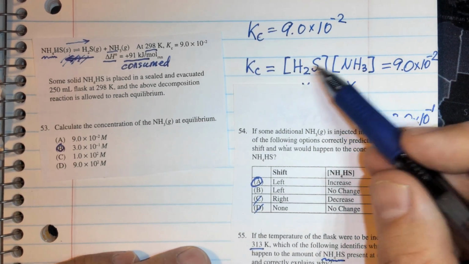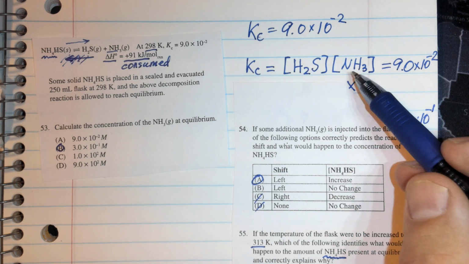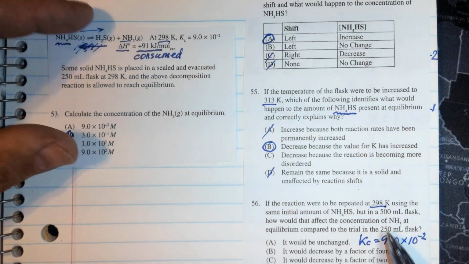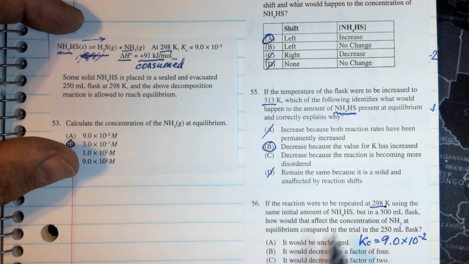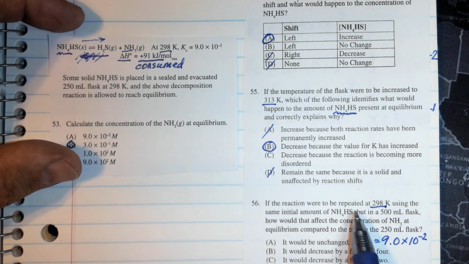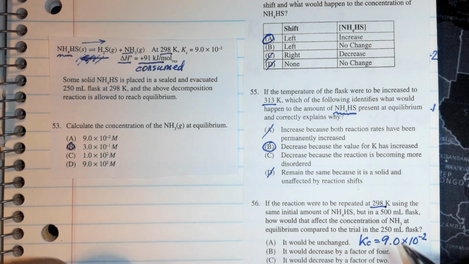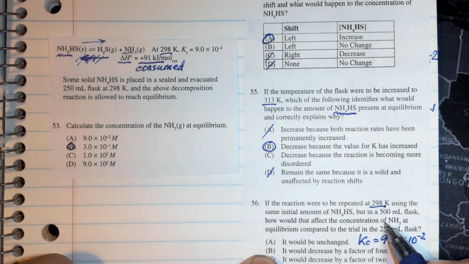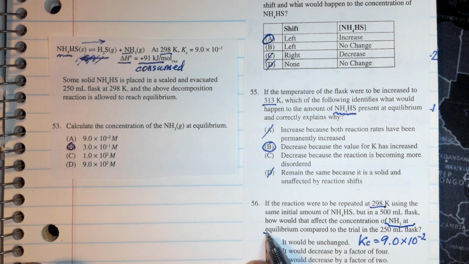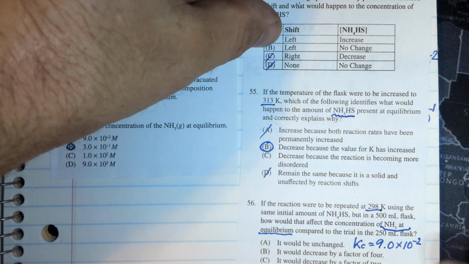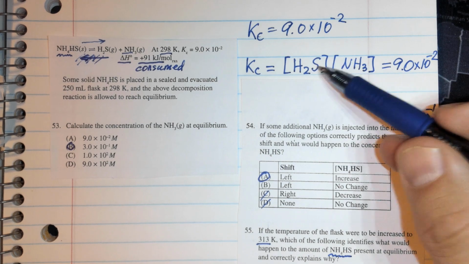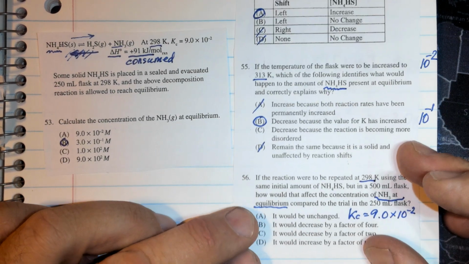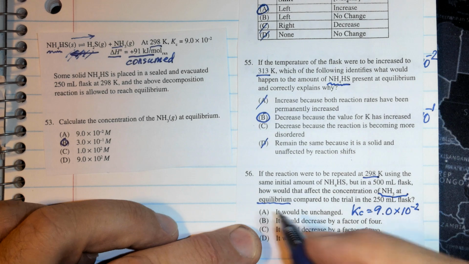You're going to need twice as many moles of these to fill up twice as big a volume. So as a result of that, you're going to consume more NH4HS. So what's going to happen to the concentration of NH3 at the new equilibrium? Well, the equilibrium will have the same concentrations. It's not going to change. The only thing is that you're going to produce more of these to fill up that volume. So the correct answer here is it would be unchanged.